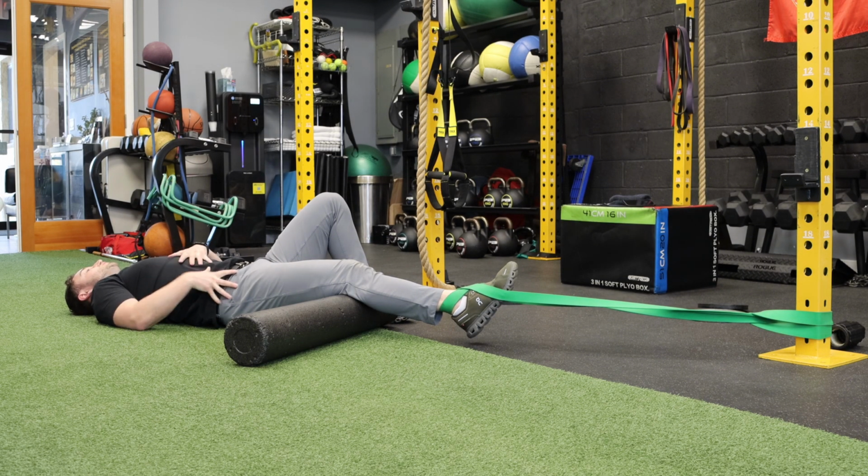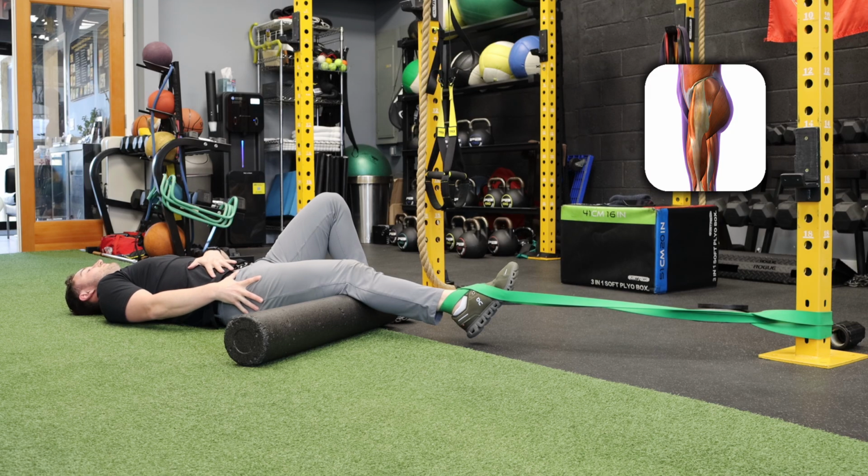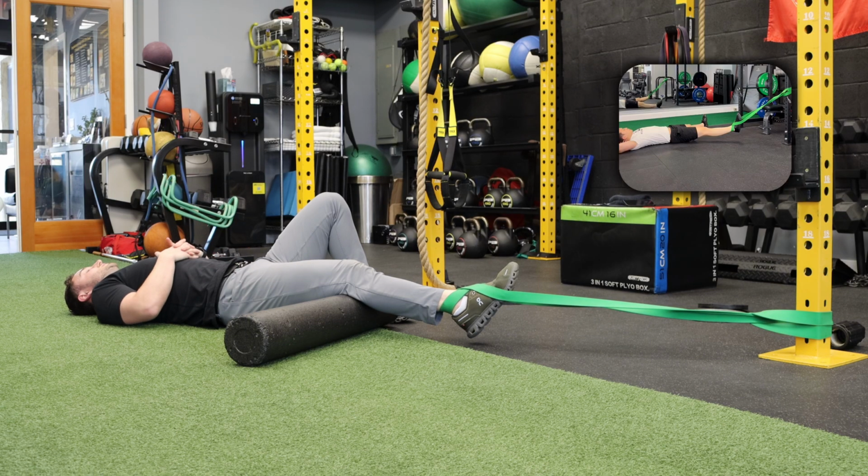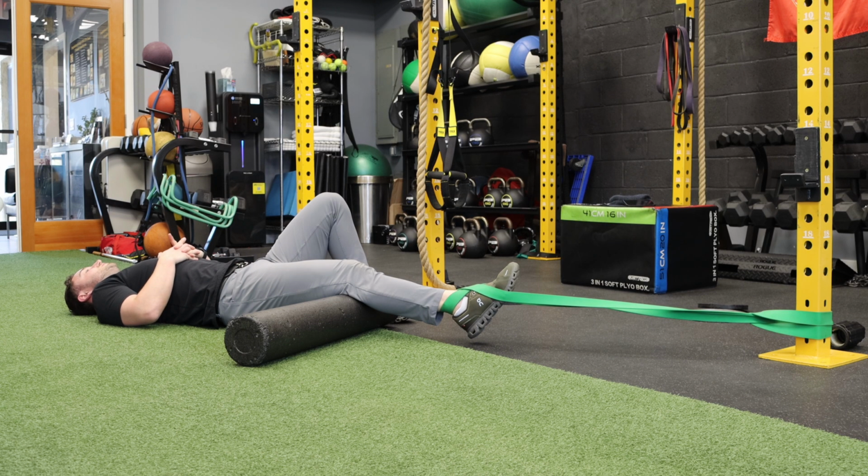And this feels really good. You can feel the pull in the hip. I love to do this just to decompress my hips and give it motion back, but this is going to be great for anyone with a flat arch.